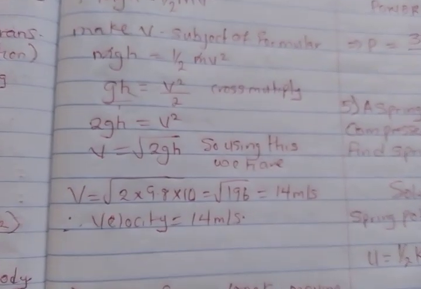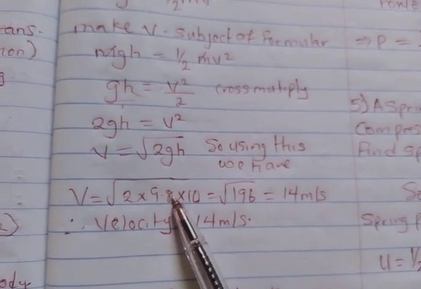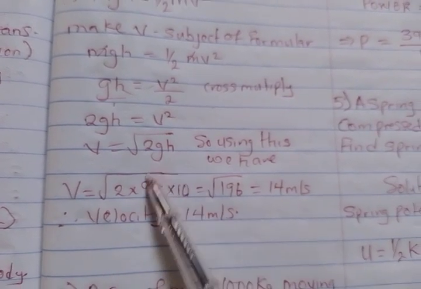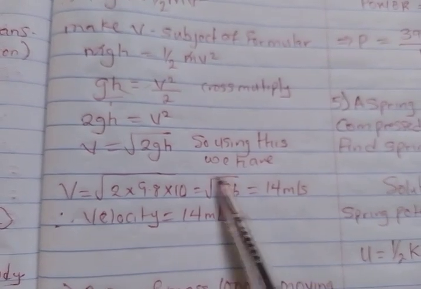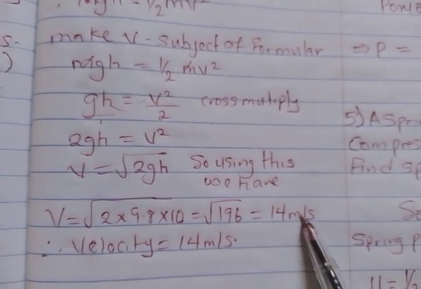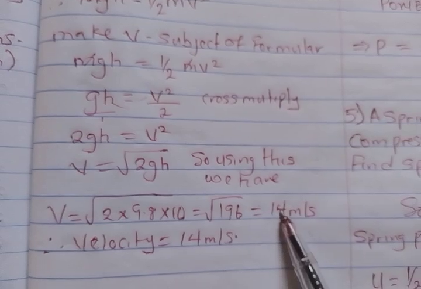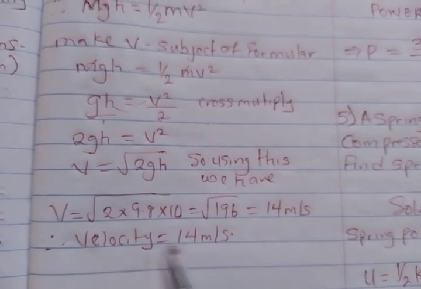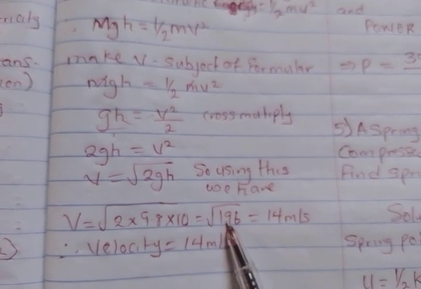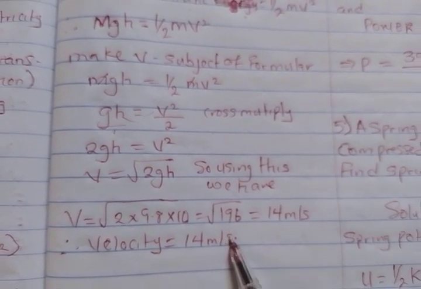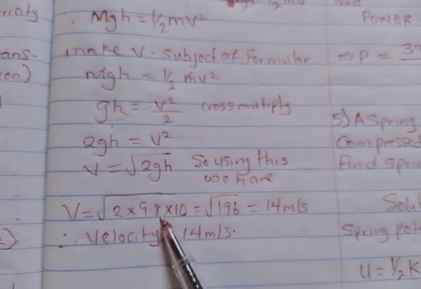Now we have v is equal to square root of 2 times g, which is 9.8, times our h, which is 10, which is equal to 198. The square root of 198 will be equal to 14. So that means the velocity here is 14 meters per second. It's as simple as that, using the energy formula. If you have questions on this, you can ask me in the comment section.